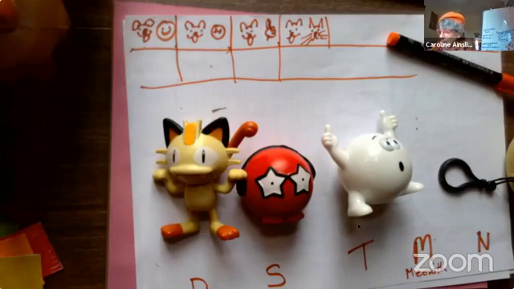And then you might have Meowth with thumbs up. You might have Meowth with red nose and Meowth with smiley face. And on this one, you're now going to have thumbs up.